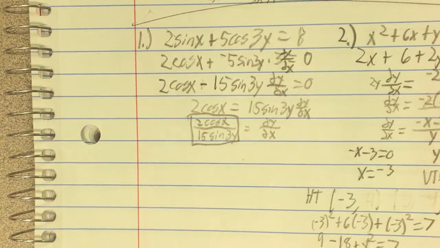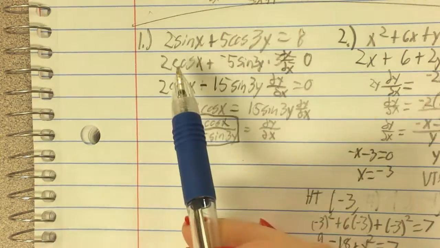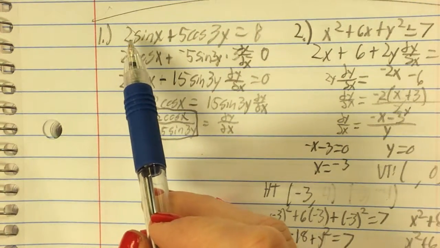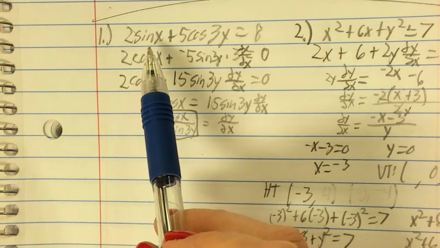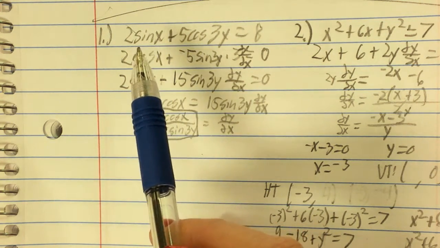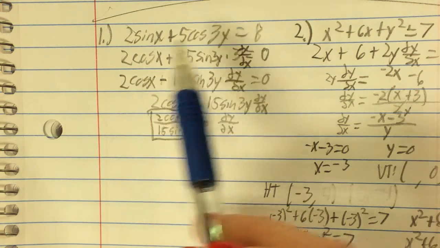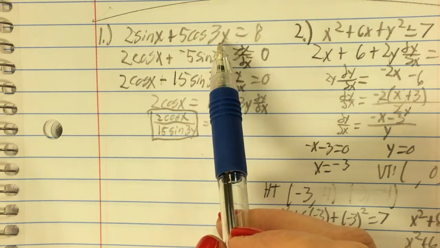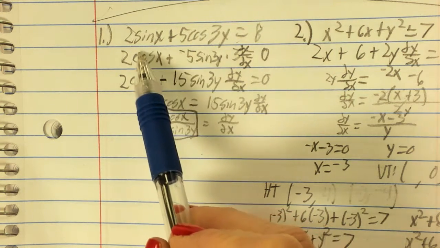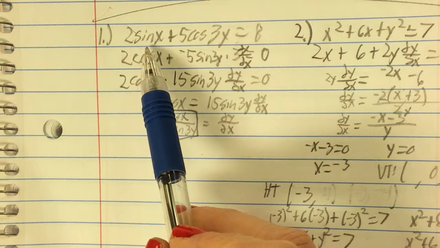Alright, so we're looking at the warm-ups here for implicit differentiation. This problem asks us to find dy dx, and we have to use implicit differentiation for this. We can't use explicit differentiation. Explicit would mean we'd have to be able to solve for y. This is unable to be solved for y, so therefore, we have to find the derivative implicitly.